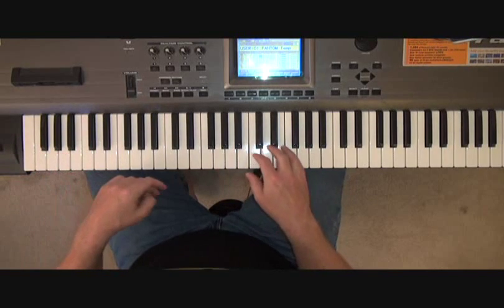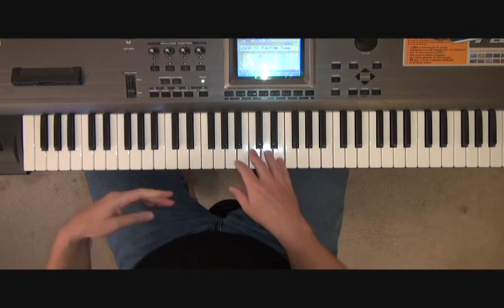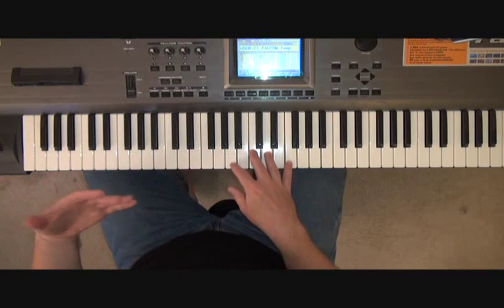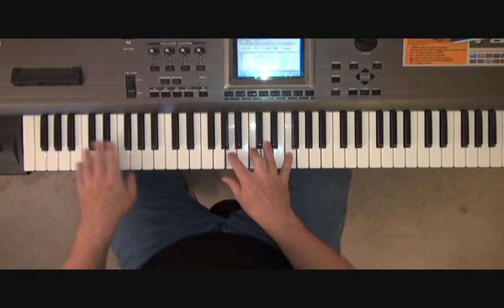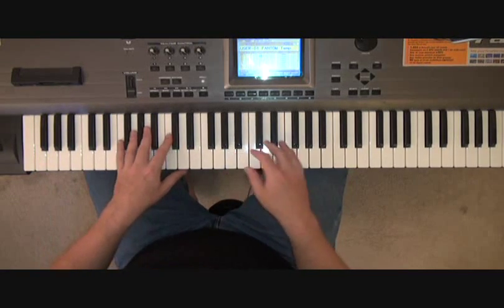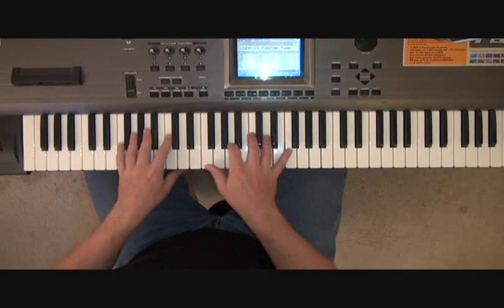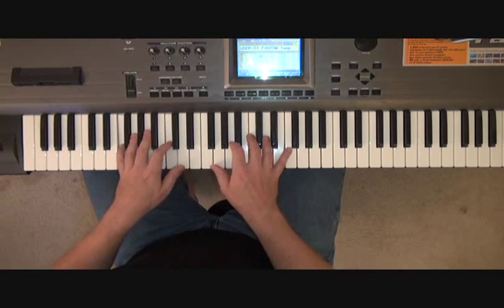D minor. But another song could be written in F, for example. And if it is, then that's what you're going to hear. That's where everything's going to come back to all the time.